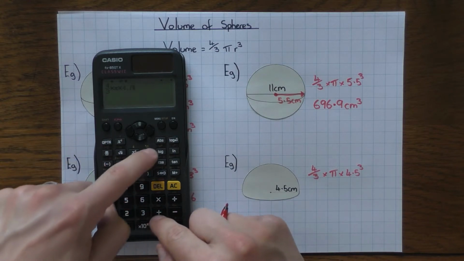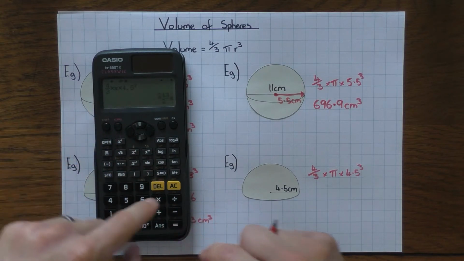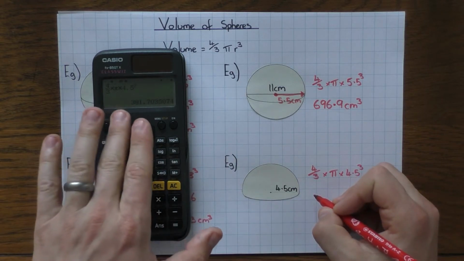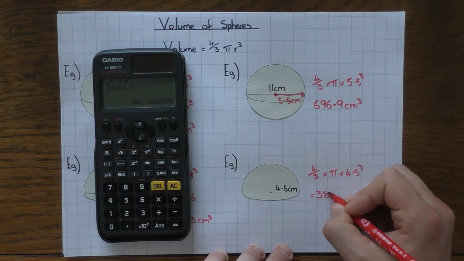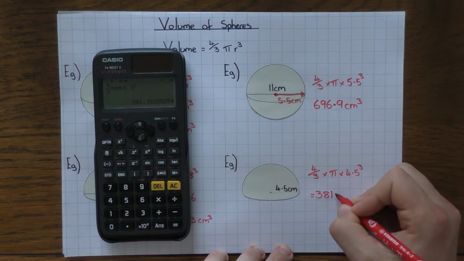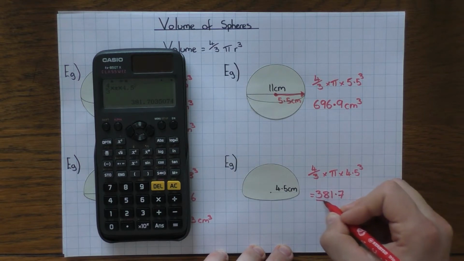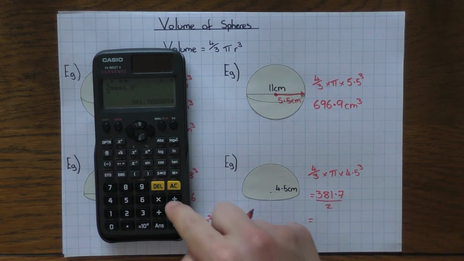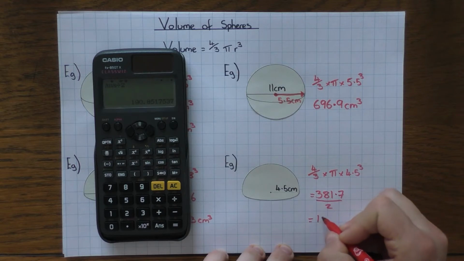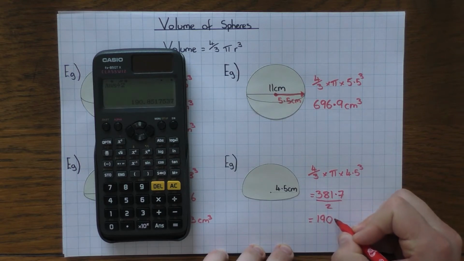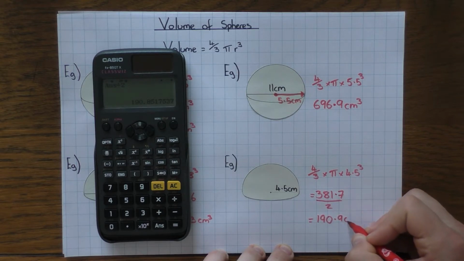4.5 cubed, yep. So again, don't get that off your calculator, leave that, just make a quick note of what that comes out at, which is 381.7. We need to half that, which I'll now do, divide by 2 or times by a half, whatever you prefer, which is 190.9 to 1 decimal place.